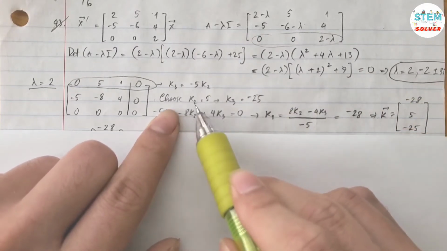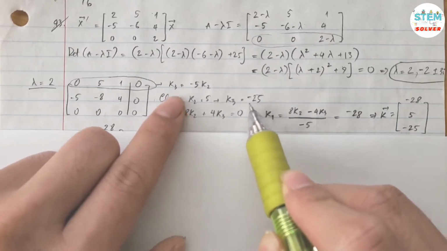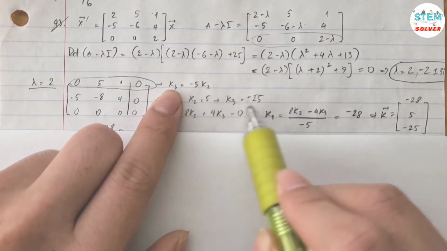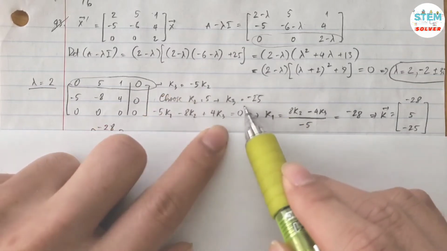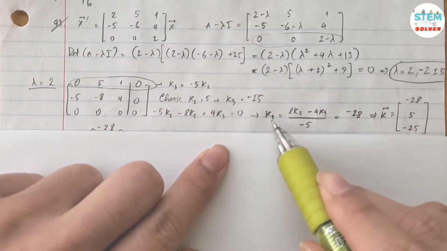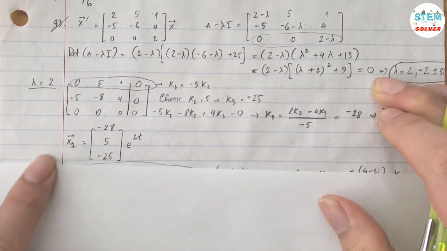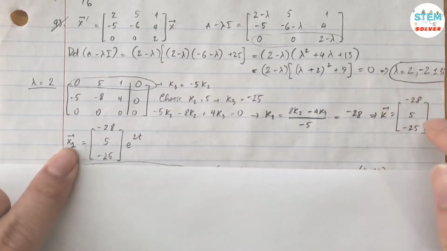So if I choose k2 equals 5, then k3 is -25. Plug into here, since k3 is -25 and k2 is 5, you will find out that k1 is -28 and my vector k is -28, 5, -25. Then my vector x1 is going to be k times e to the 2t.